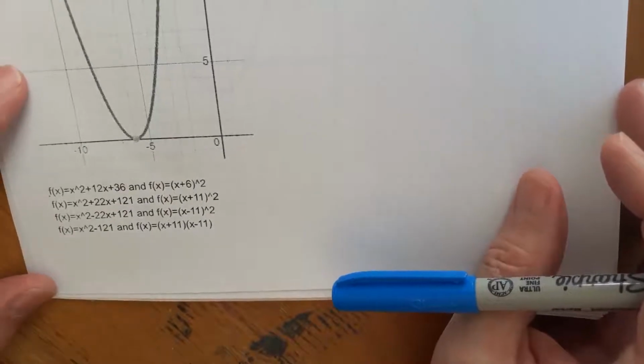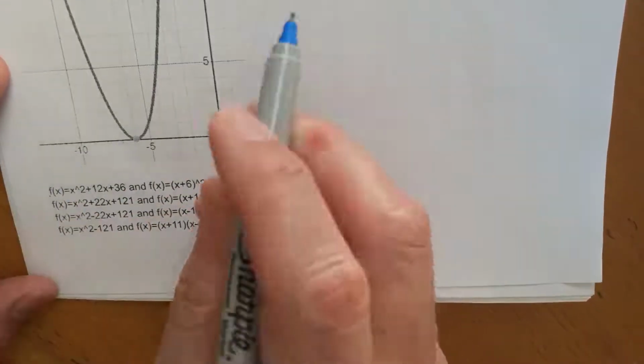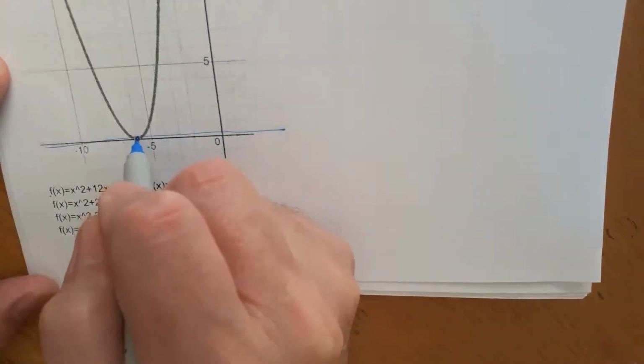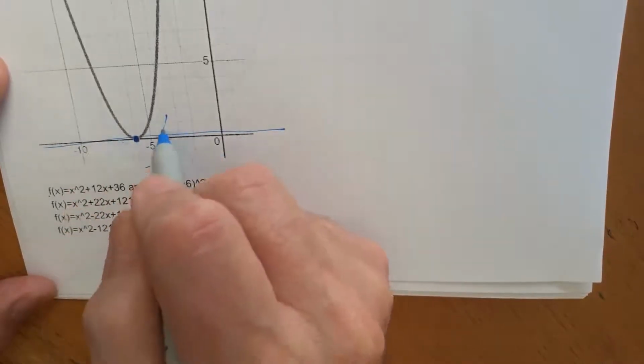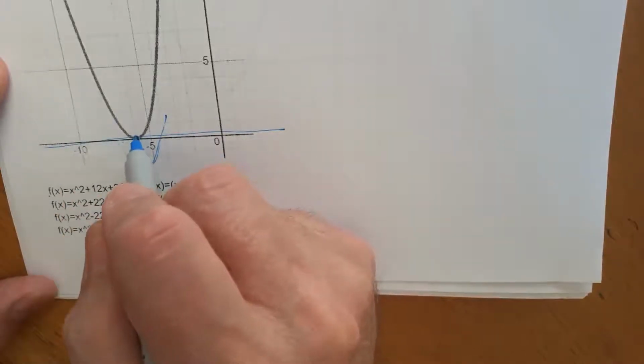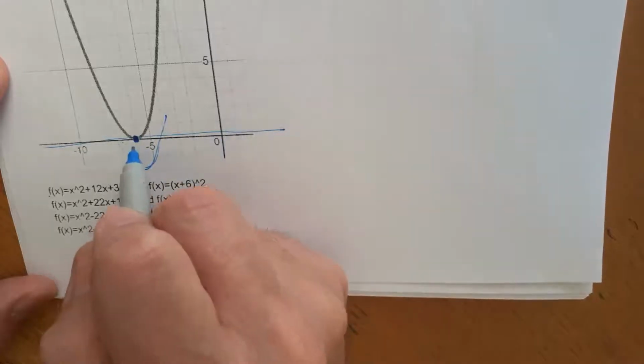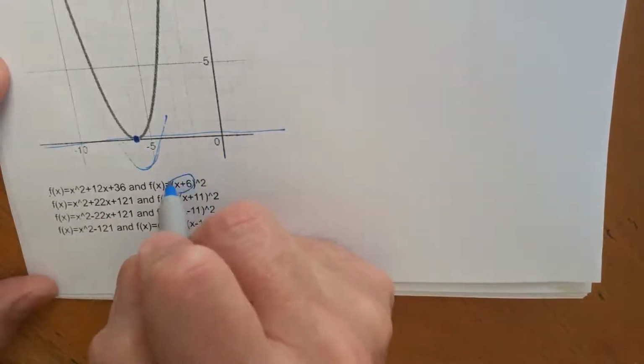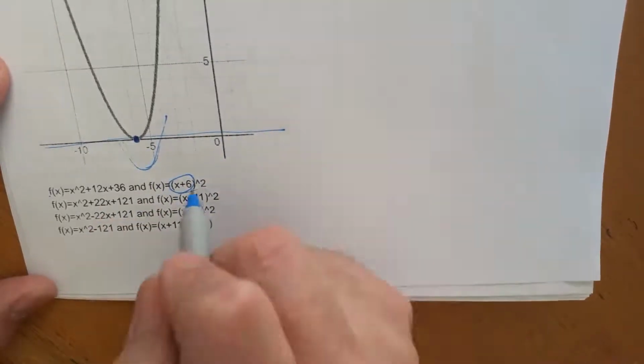Now we're looking at where it's crossing the x-axis here. It looks like a single root, one root, because it doesn't come down like this, right? It's high enough that the vertex is right on the x-axis, so one root. Looks like at negative 6. So we're looking for something that yields a root of negative 6 and only one of them.